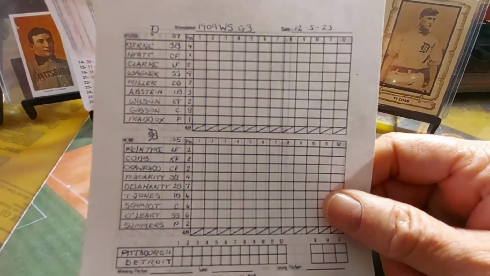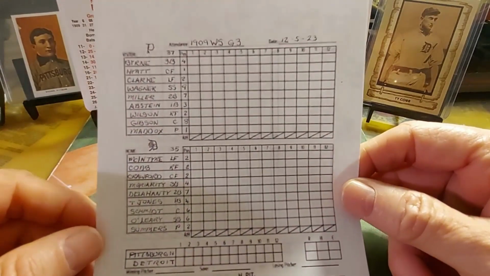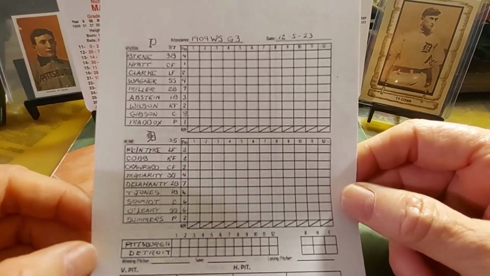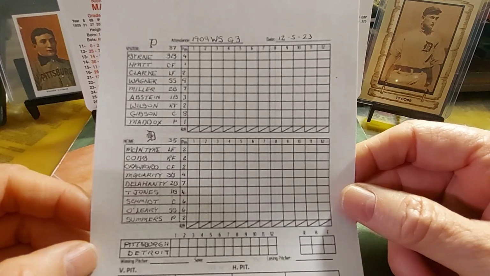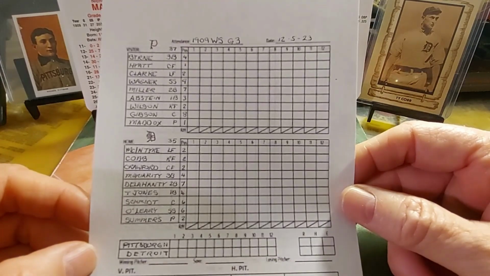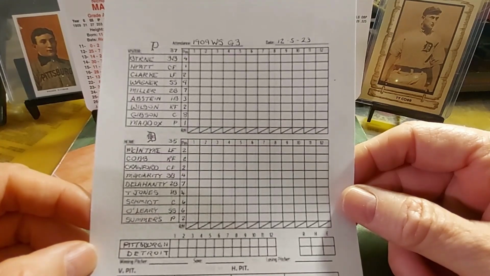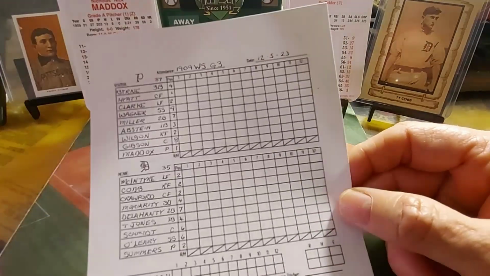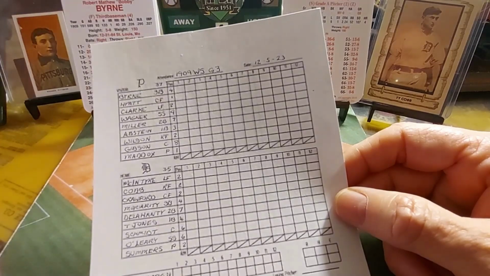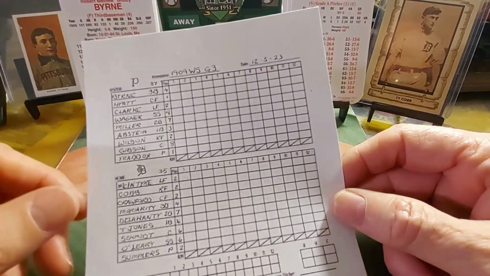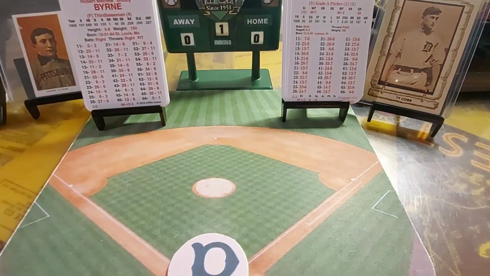Maddox is a grade A pitcher with a Z control modifier, 2.21 earned run average in 1909. For the Tigers, McIntyre is in left, Cobb in right, Crawford in center, Moriarty at third base, Delahanty at second base, Jones is at first base, Schmidt catcher, O'Leary shortstop, and Ed Summers is on the mound for Detroit. He's also a grade A pitcher with a Z modifier. So the pitching is very even today. Summers' ERA in 1909 was 2.26, 19 games for the Tigers.